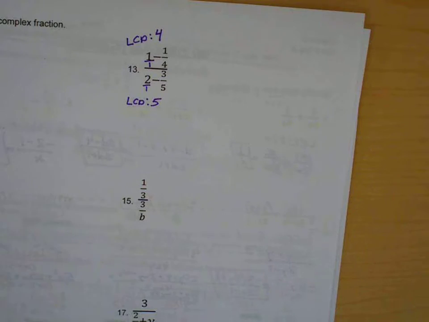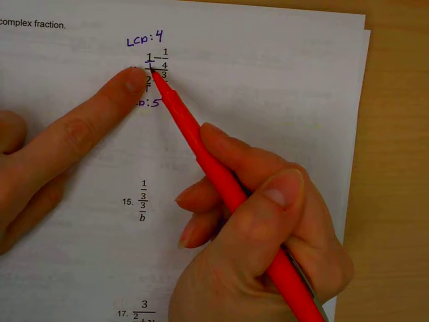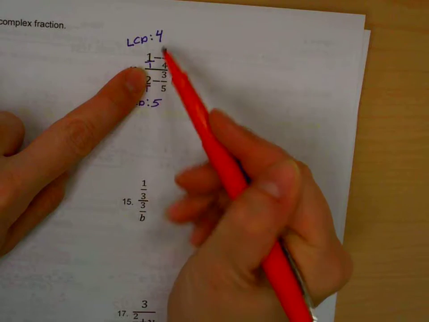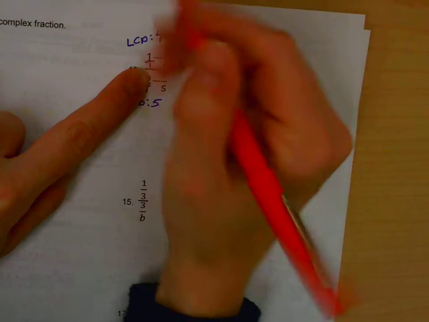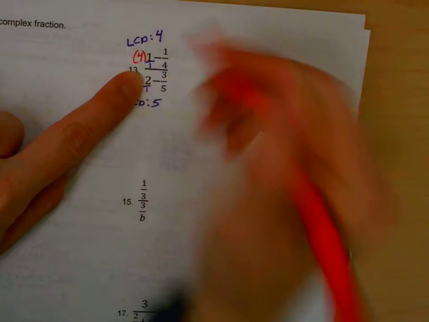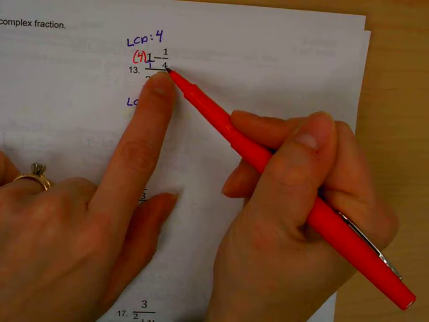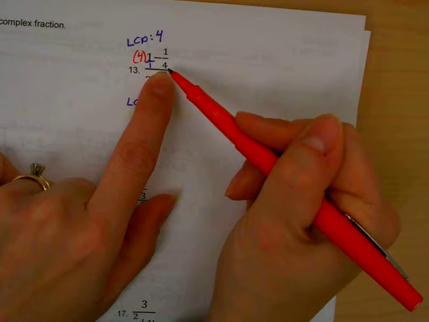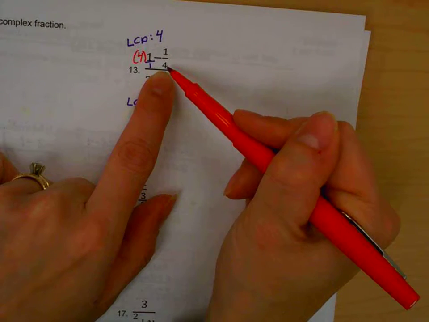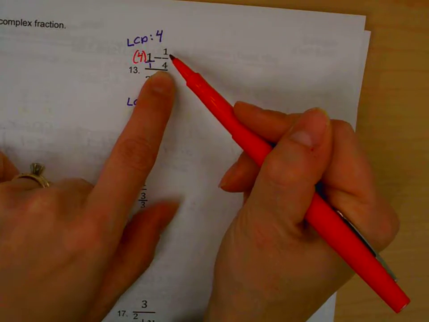So now when I look at what I need to multiply by, I have a denominator of 1. My least common denominator is 4. I'm missing 4, so I'm going to multiply by 4. If I look here, I'm not missing anything. This is my least common denominator, so I don't need to multiply 1 by anything.